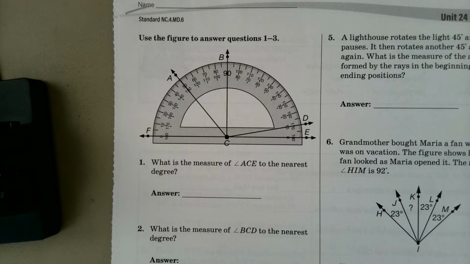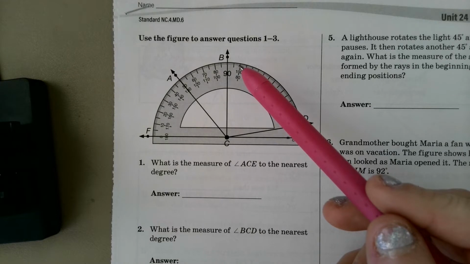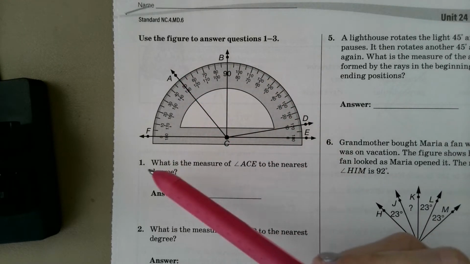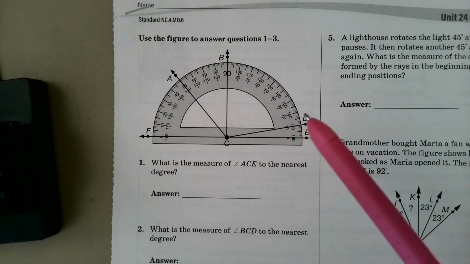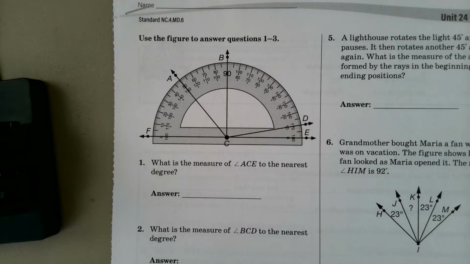I'm looking at this protractor and I see several angles. I see an angle here, DCE. I see an angle BCA. I see an angle ACF. I see an angle ECF, an angle DCA, DCF, all kinds of angles there. I need to make sure that I am reading the correct angle.